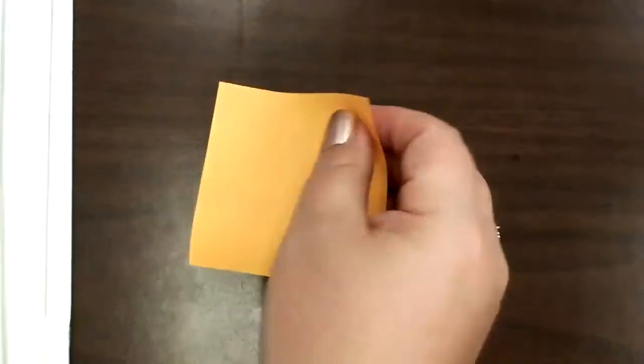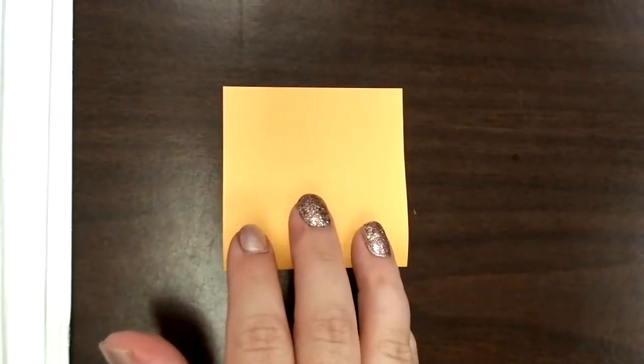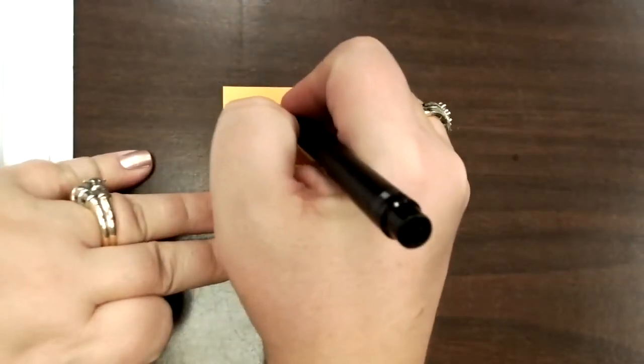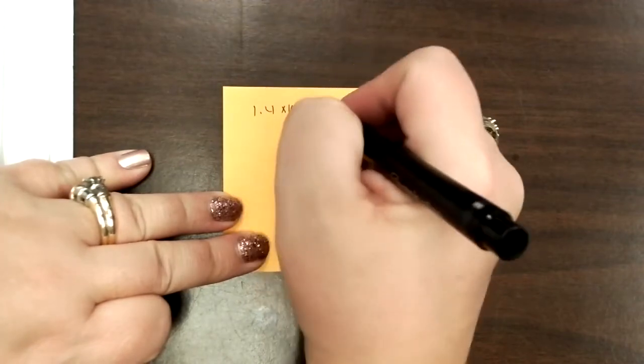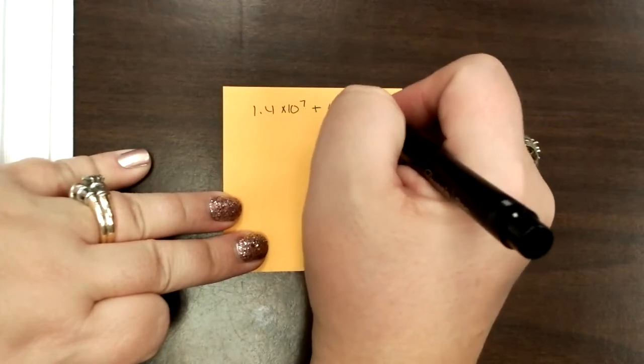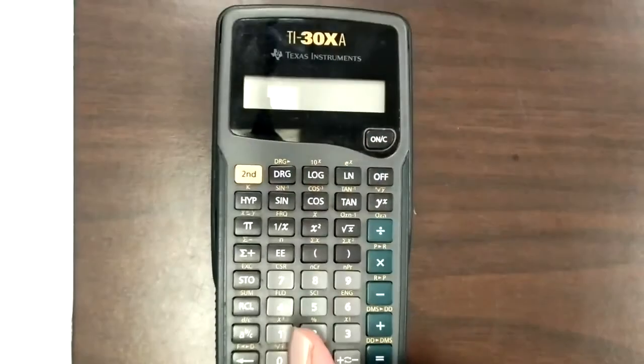I do want to show you how you would do this on your calculator. Let's just say that I'm given a problem of 1.4 times 10 to the 7th plus 6.3 times 10 to the 4th. Now you can work these out, and I know some of you have probably learned how to do mathematics with scientific notation, but we're learning how to do things quickly, so we bring in the calculator.